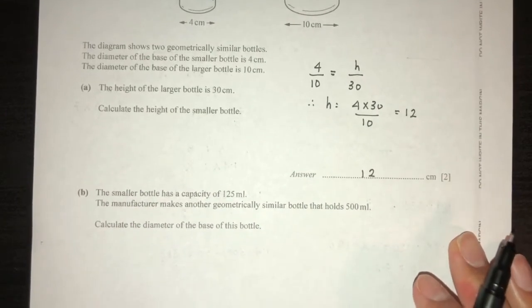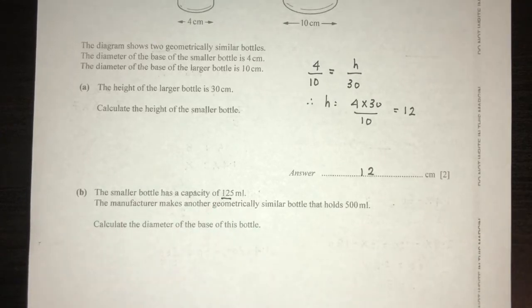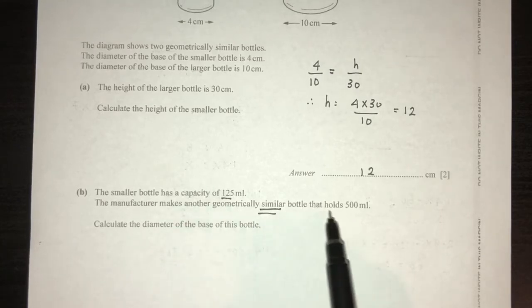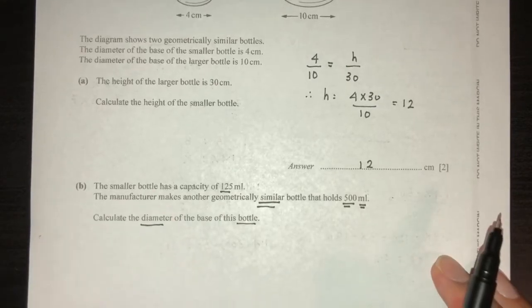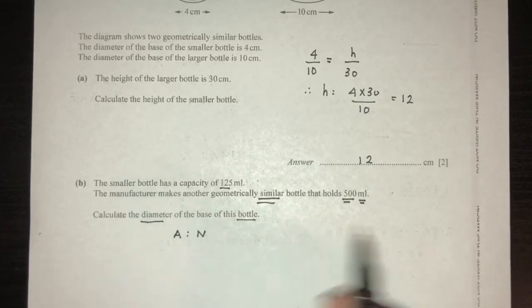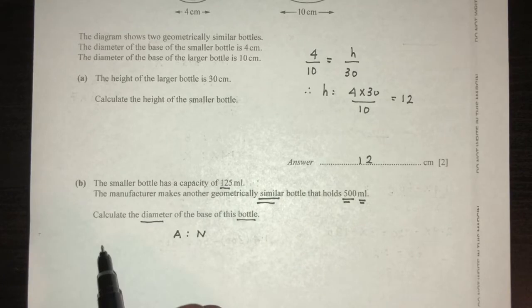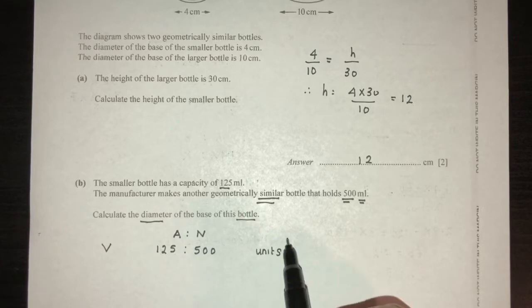Now for part B, the smaller bottle has a capacity of 125 milliliters. The manufacturer makes another geometrically similar bottle that holds 500 milliliters. Calculate the diameter of the base of the bottle. So let's call the smaller one A, and the new one, let's call this one N. We know that the ratio of their volume is 125 to 500. That is the volume, right? And what is the unit of volume usually? You would say it is units cube.